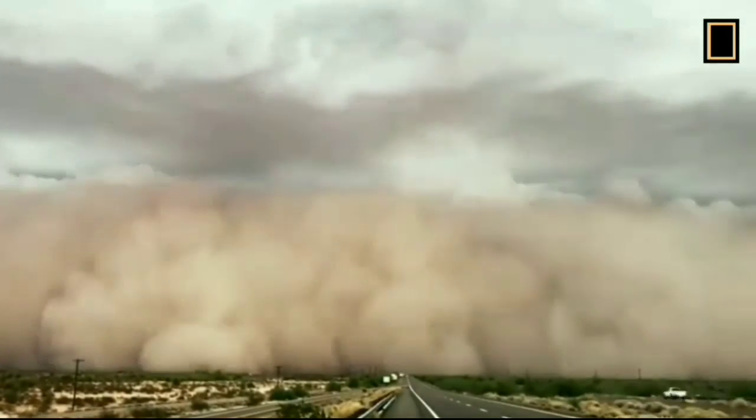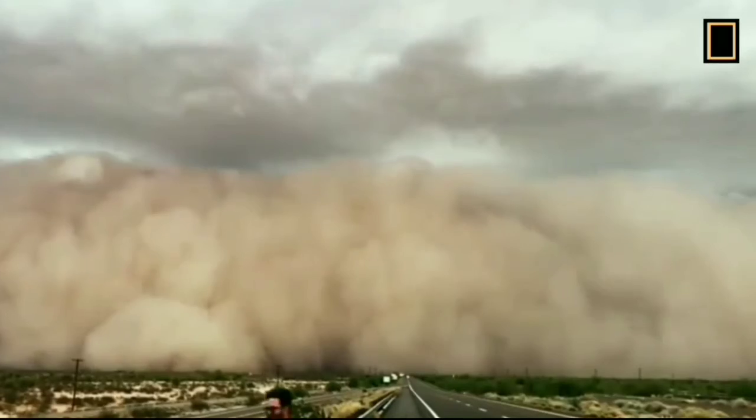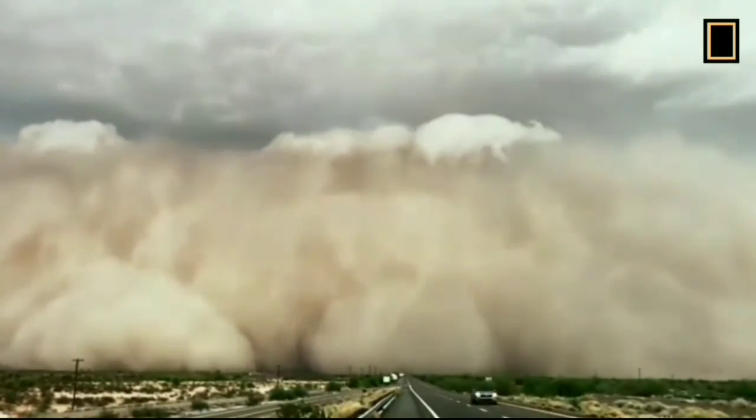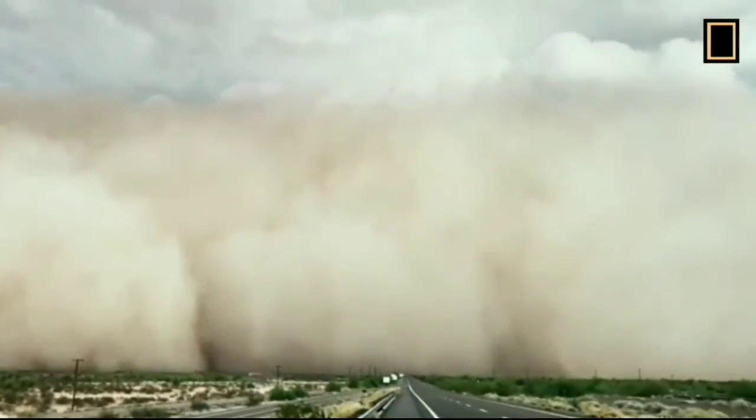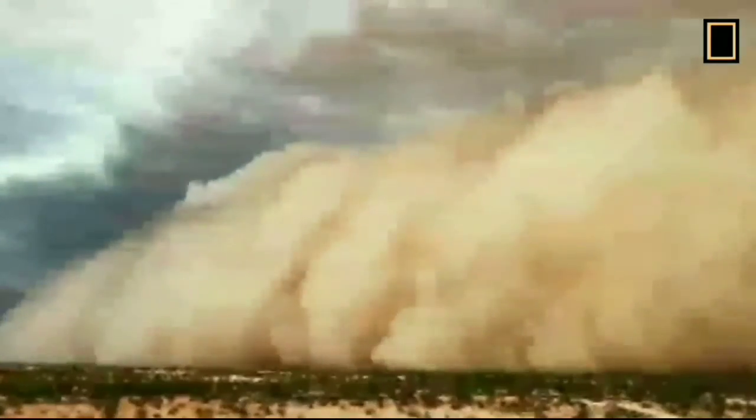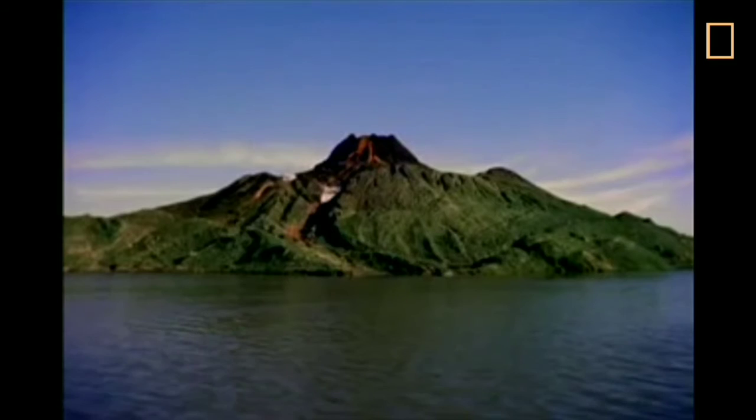Sandstorm is another important natural factor where we can see a huge extended area of the Earth's surface covered with sand particles and ultimately the air gets polluted. Generally, it occurs in the desert region.